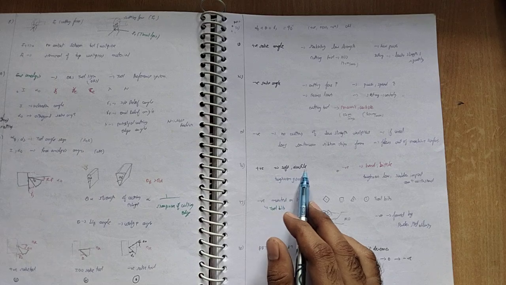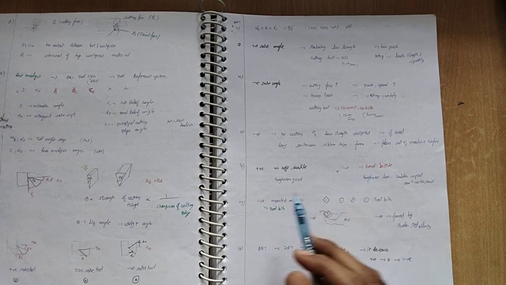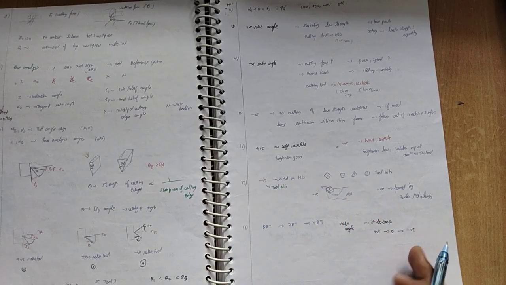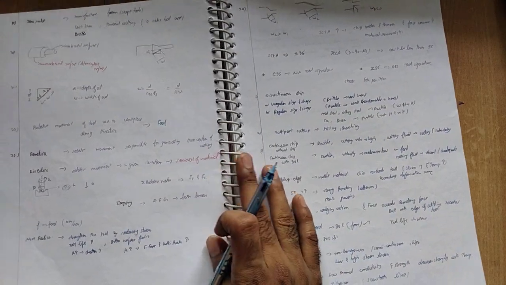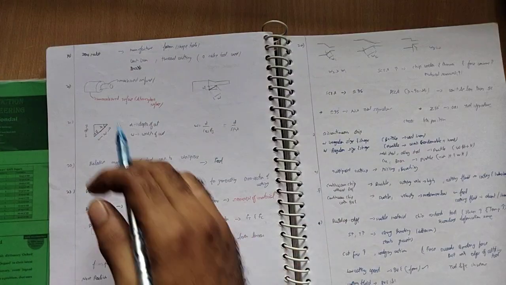Positive is soft and ductile. Negative is hard and brittle. I think you can understand. So some toughness is good, and then tool bits are being used. So these are extra things.